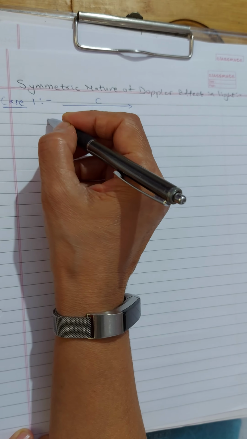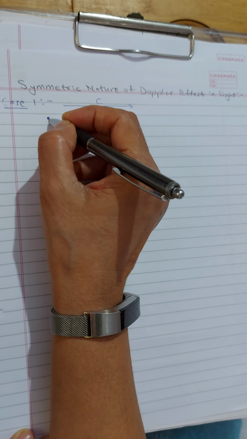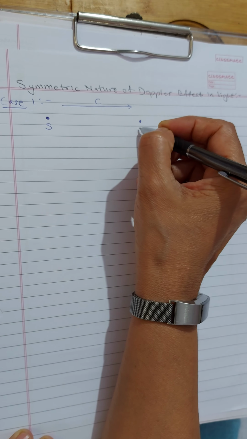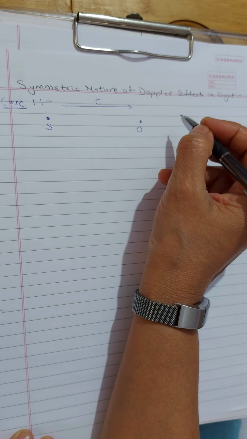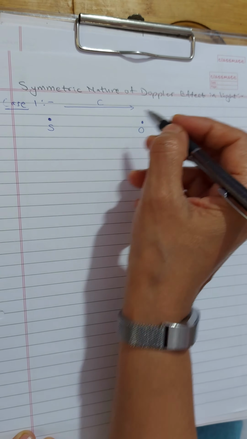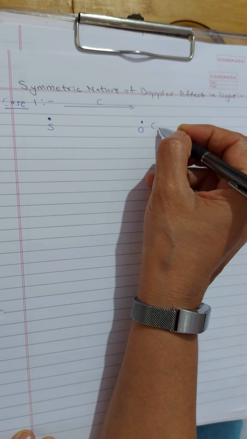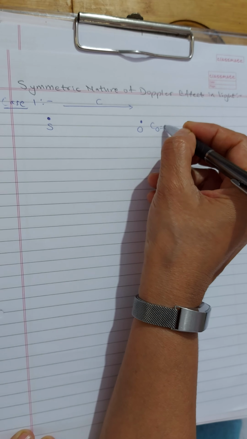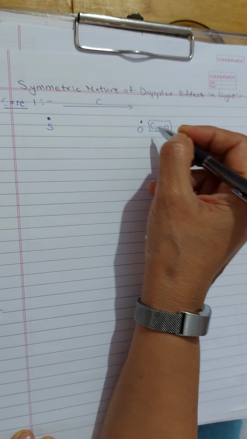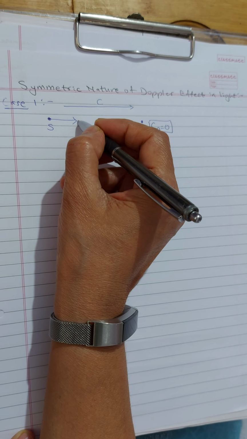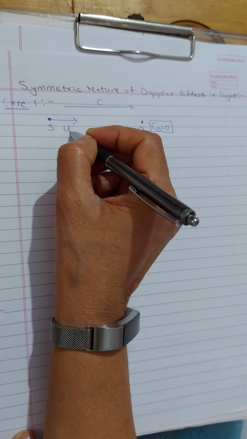Over here I have my source, and here is the observer. The source is moving towards the stationary observer, so we can write CO is equal to 0. The source is moving towards the observer, so the arrow is towards here with velocity u.